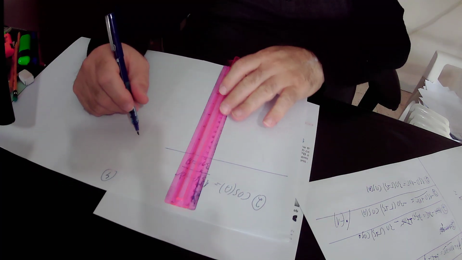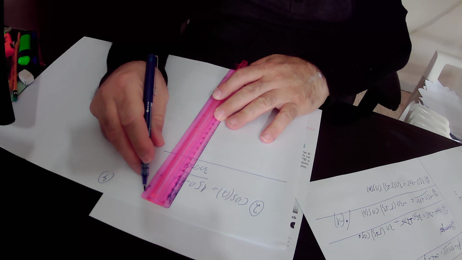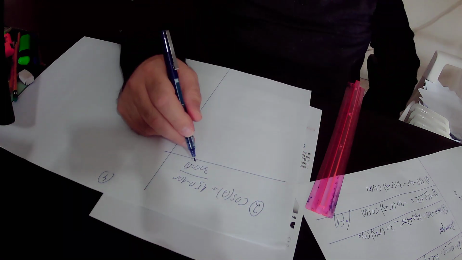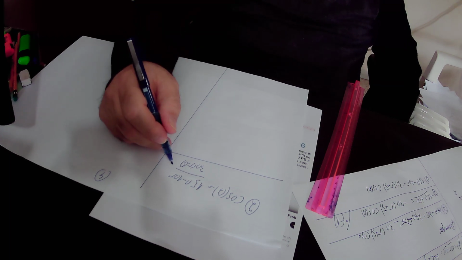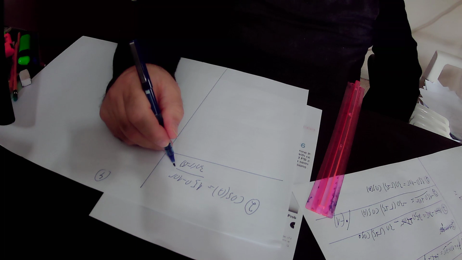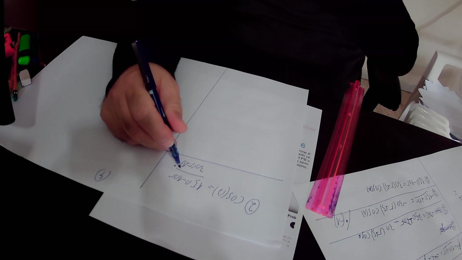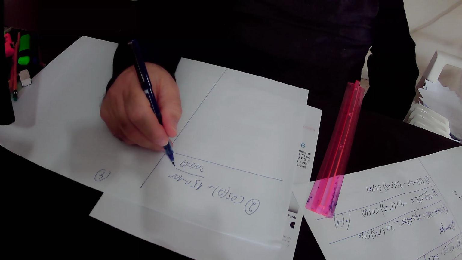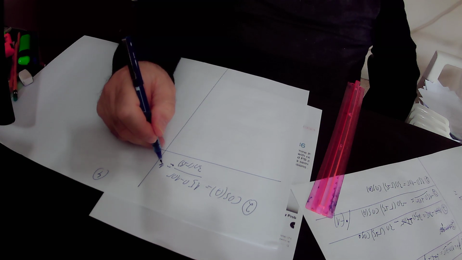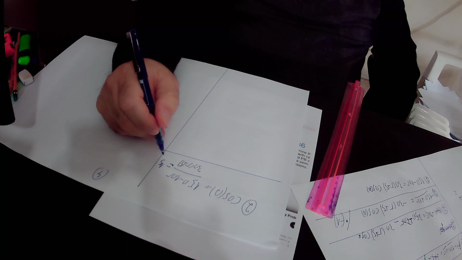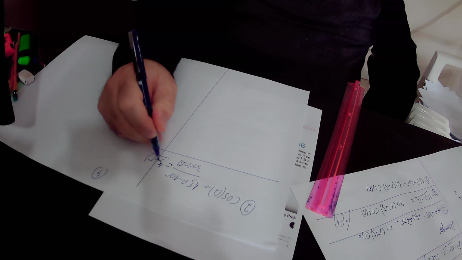Here we will divide both the numerator and the denominator of this side of equation number 2 by 10, and we will get that 150 by 10 is 15, minus 10r over 10 is minus r, over 30 over 10 is 3.